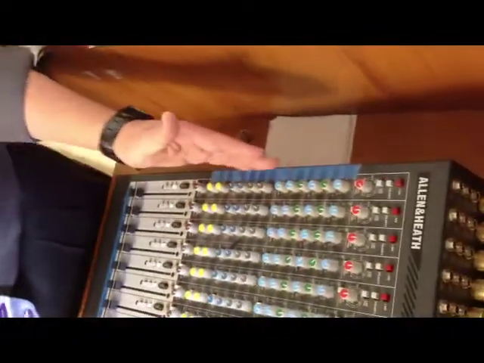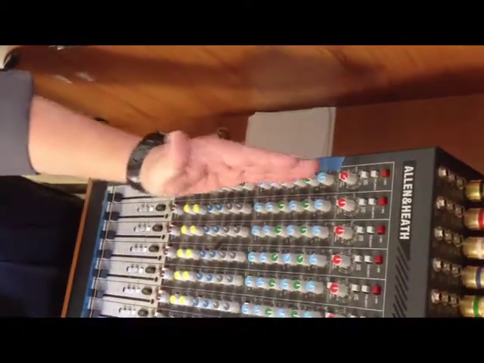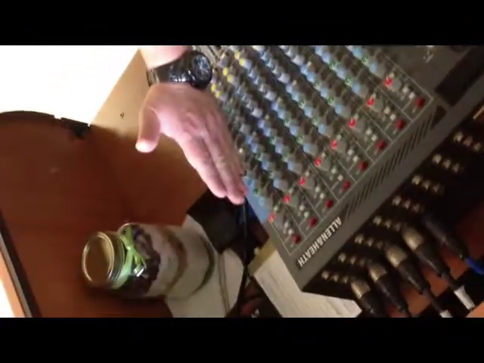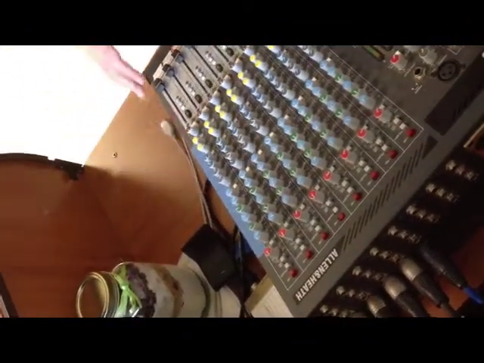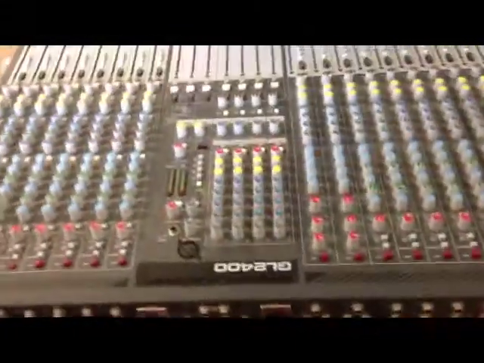This is called a channel or a strip. It's repeated the same. So once you learn this, it's the same here, here, here, all the way down to the 24th channel here. And then I'll explain this kind of mess in the middle.